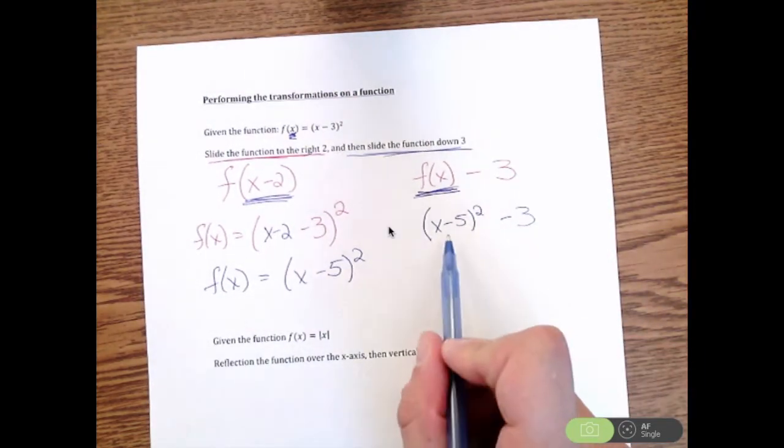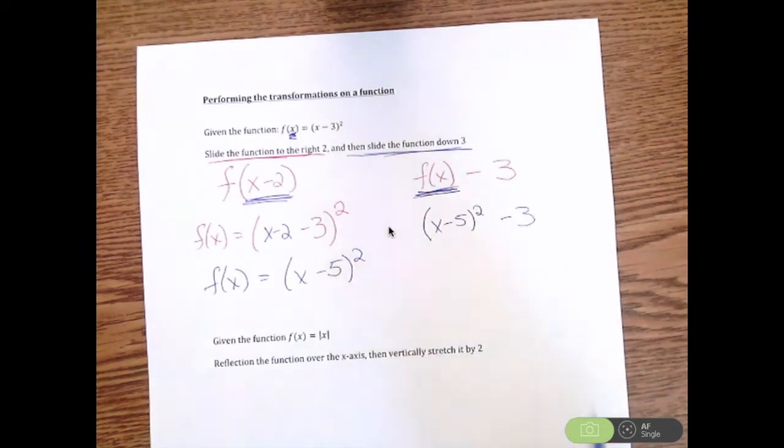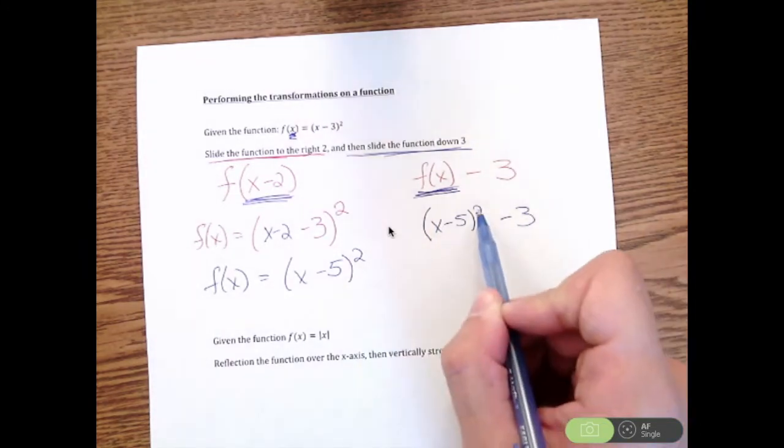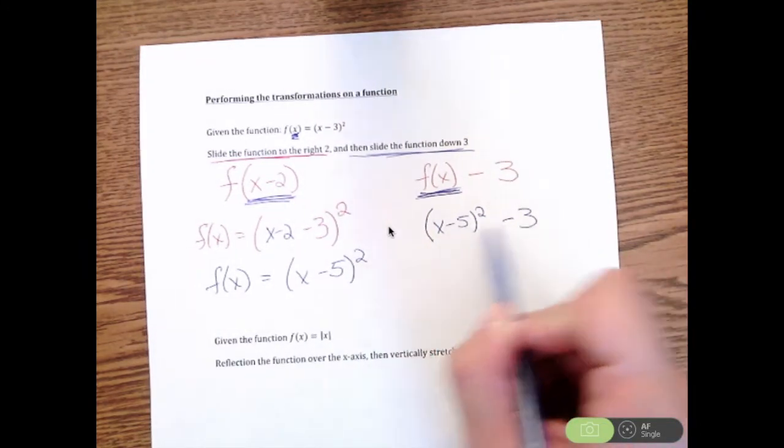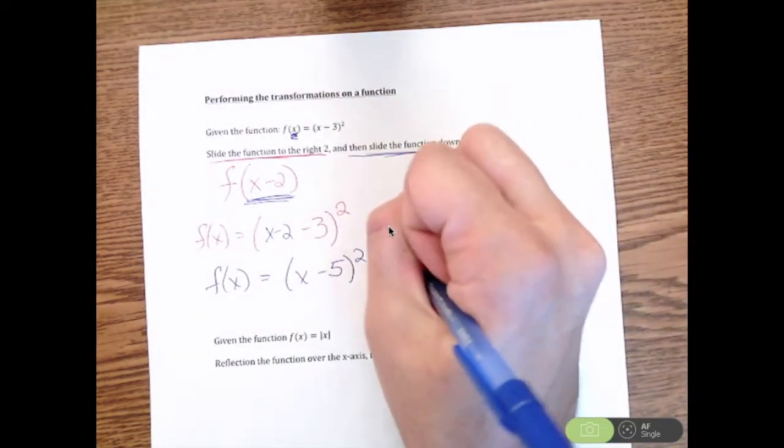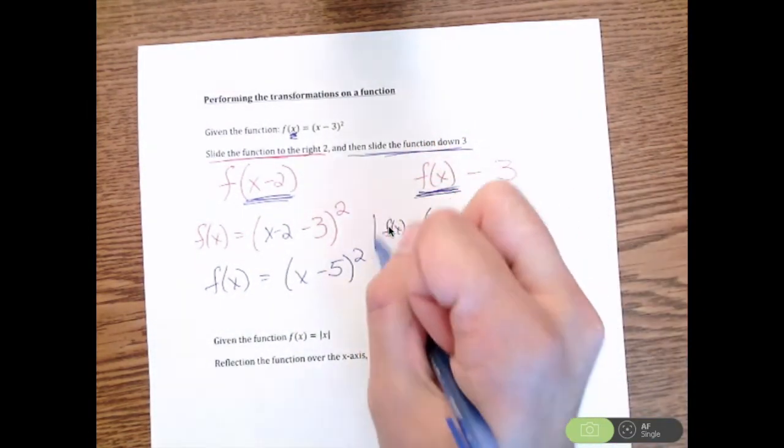The next thing I want to check for is, is there any simplifying I can do there? And there is not, because that square on the parentheses restricts anything else. So that is my final f of x function.